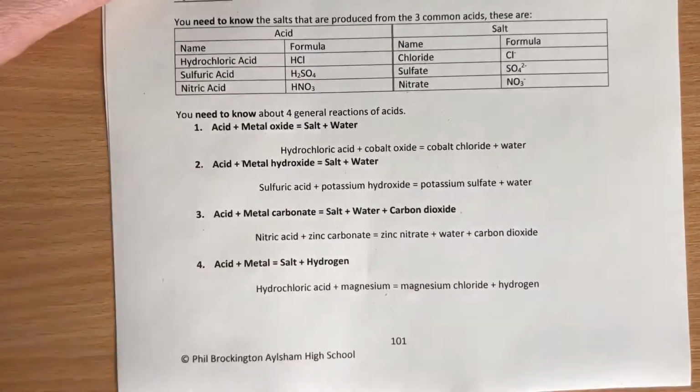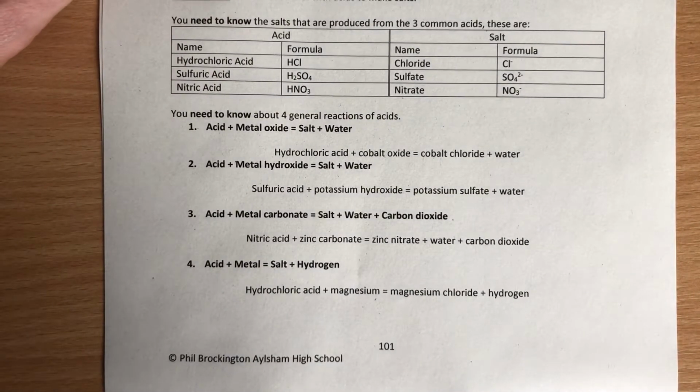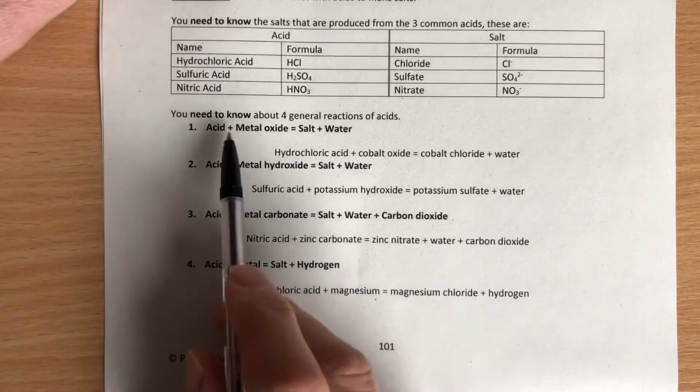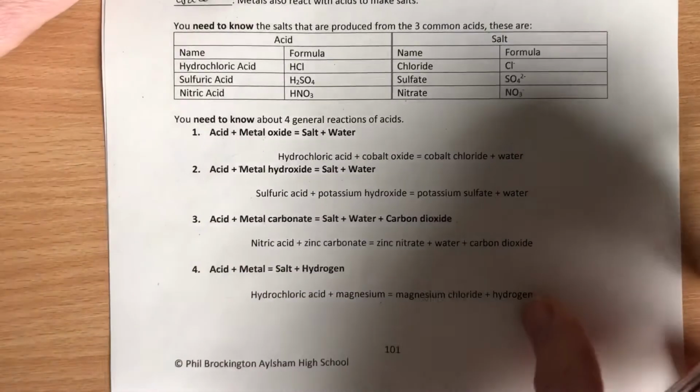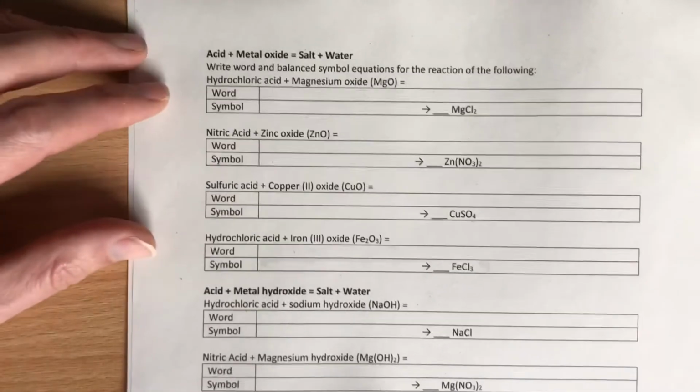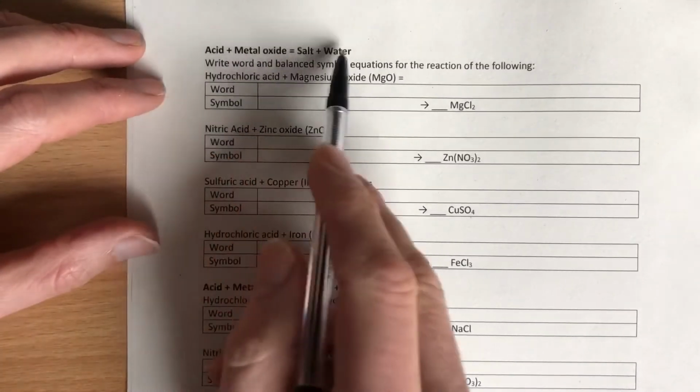Okay, so there's four types of neutralization reactions we're going to look at. Four types of reactions where the acid produces a salt. First one, acid reacting with a metal oxide makes a salt and water. So let's look at some of these examples on the next page. So we've got acid with the metal oxide making a salt and water.